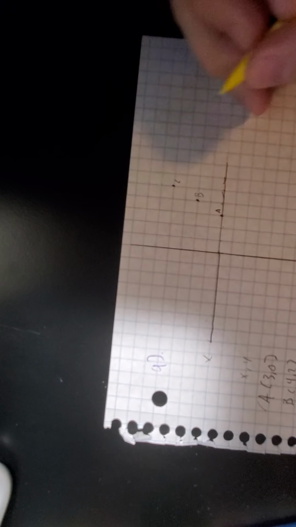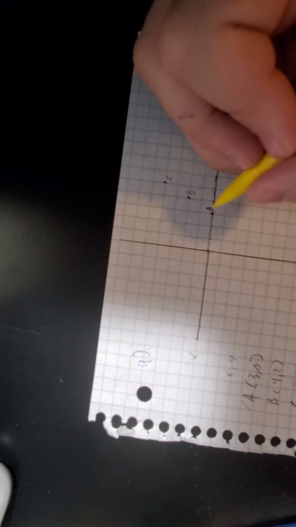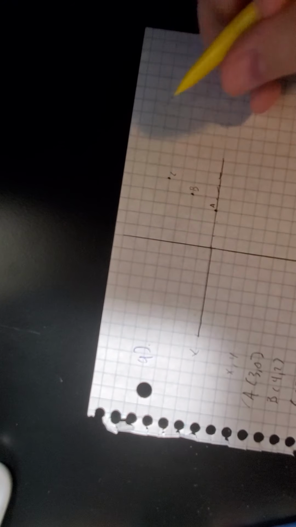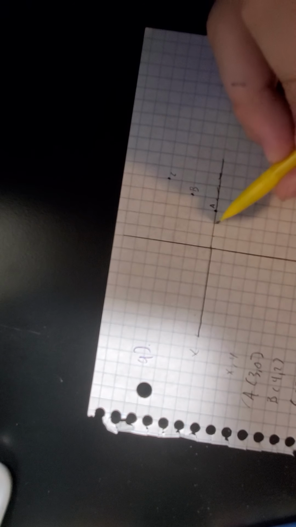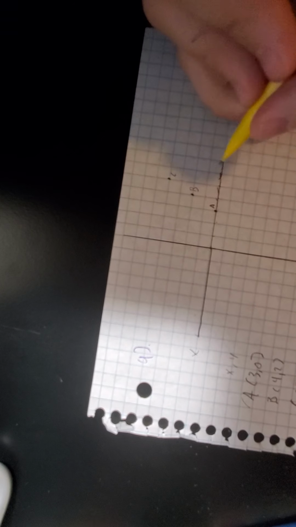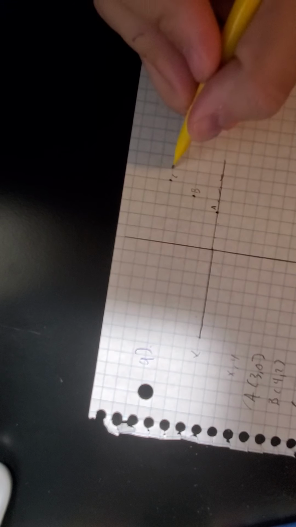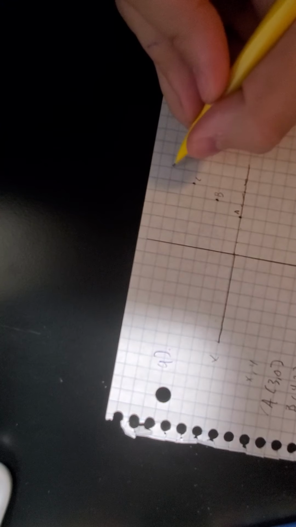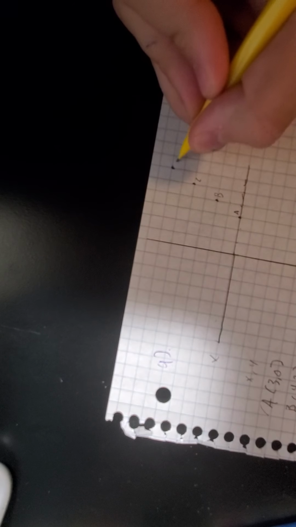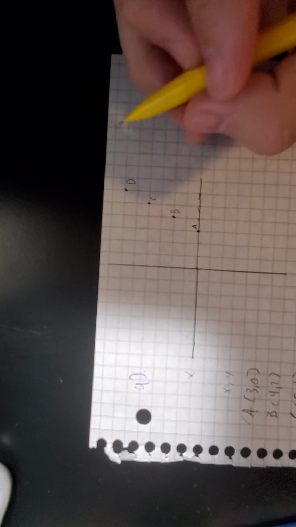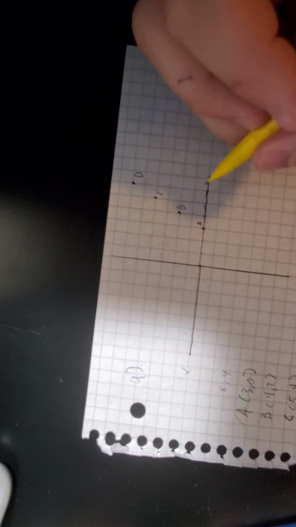It's going to be C, then D. Same thing, since these are still positives, we're going right and up. So over 6, 1, 2, 3, 4, 5, 6, and then up 6, 1, 2, 3, 4, 5, 6. Of course, my workspace is limited as well, so I will do my best here.